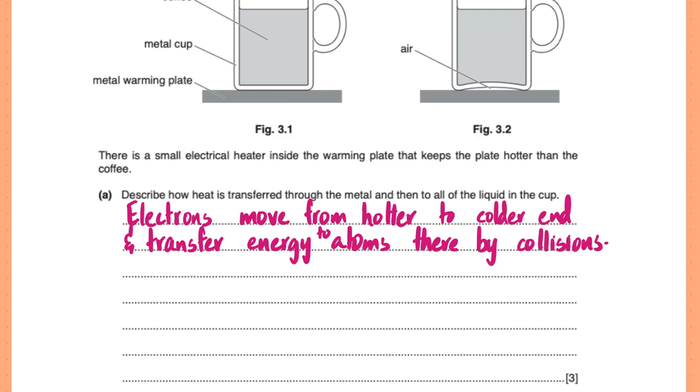This is basically the answer to the first part of the question. And then to all of the liquid in the cup.